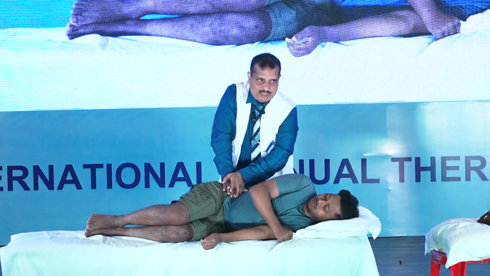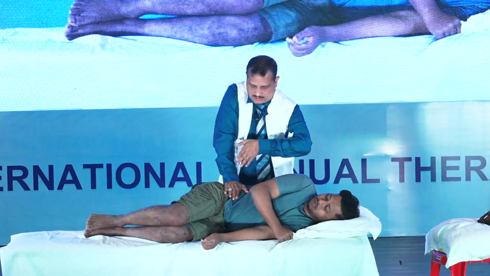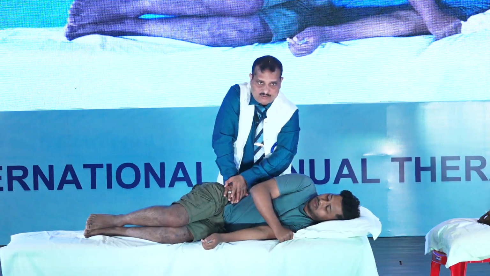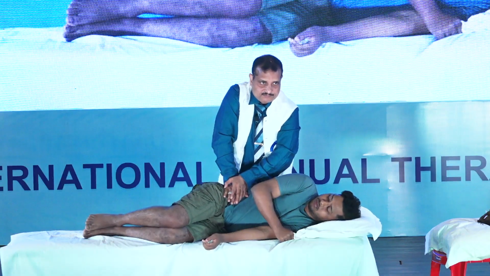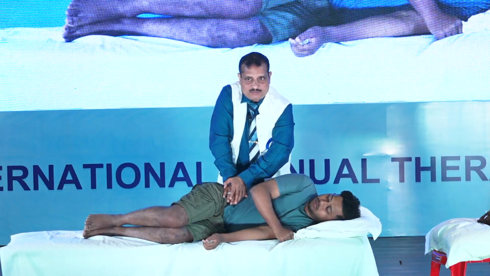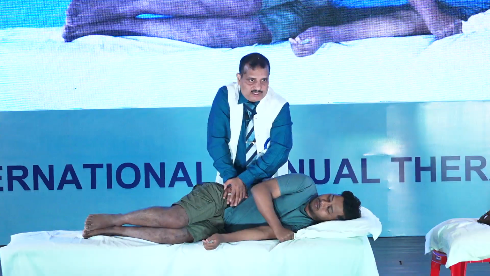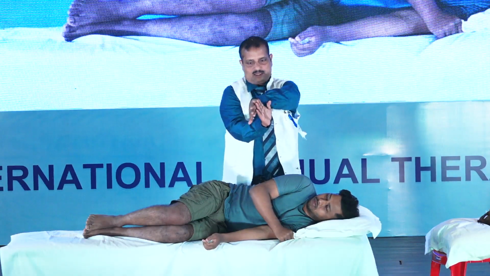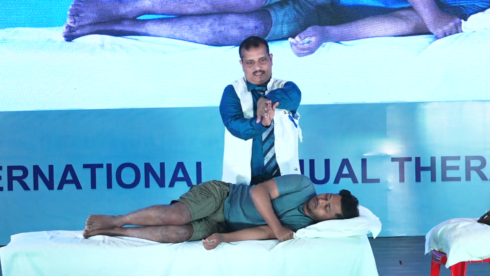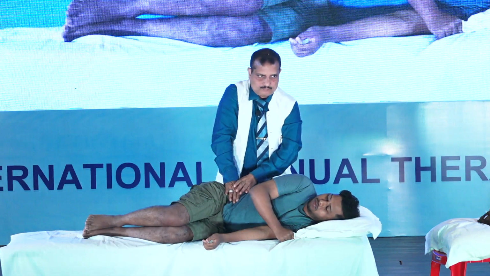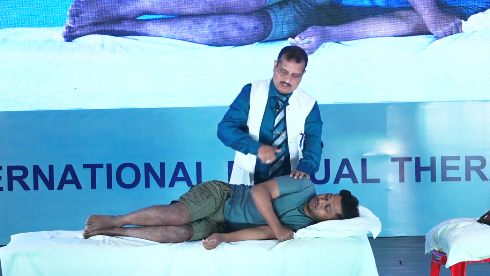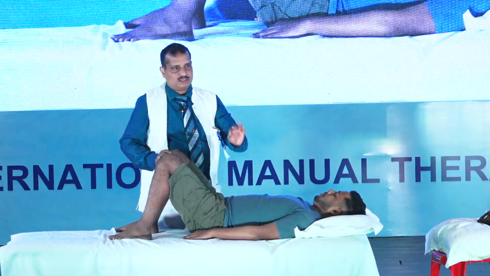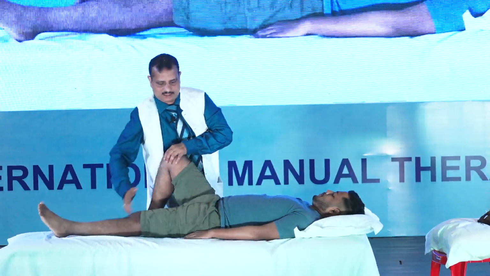And the force is applied anterior and medial. Direction of force, anterior and medial. Go to the barrier, mobilize. And maybe at the end you can give a small thrust. Mobilize and thrust. Come this way, you are mobilizing and giving a thrust. Crook line. Mobilization thrust. Then I will tell you the muscle energy technique.